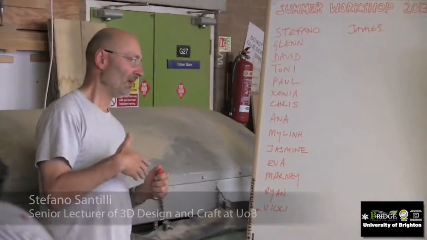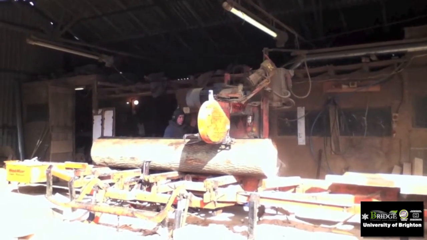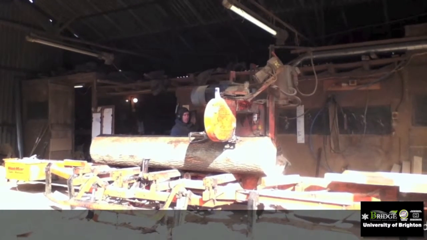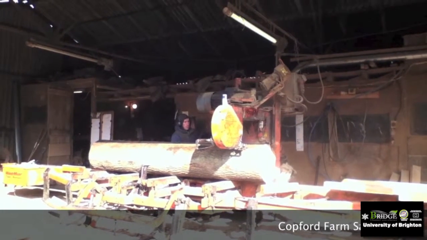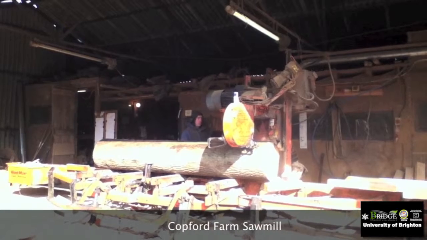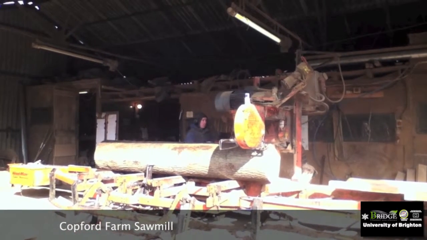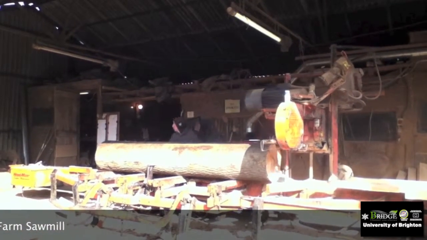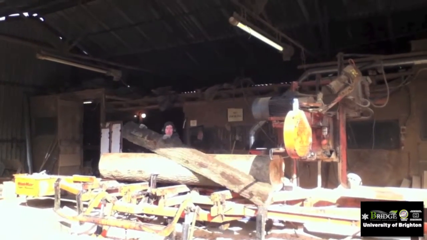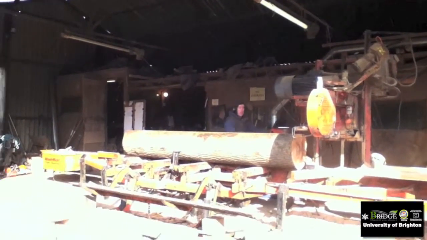What we're interested in doing is trying to look at how we can promote ash as a material. The trunk of the tree is often very straight and very clean, which is a great sign of something good to work with. Ash is a material that's very good. It's very flexible. It's used particularly for things like sports equipment and tools. It's a very versatile material.